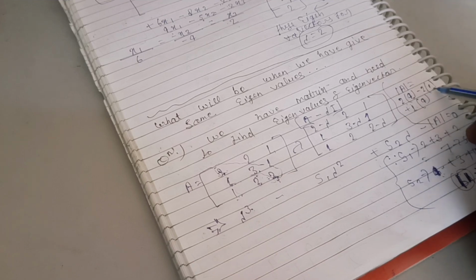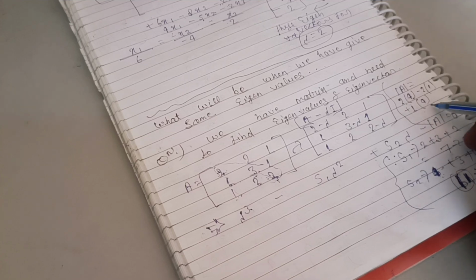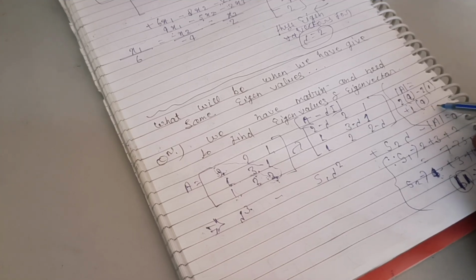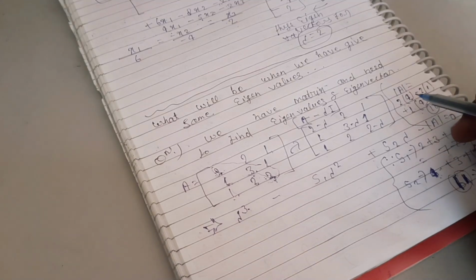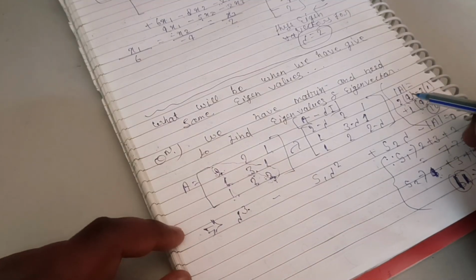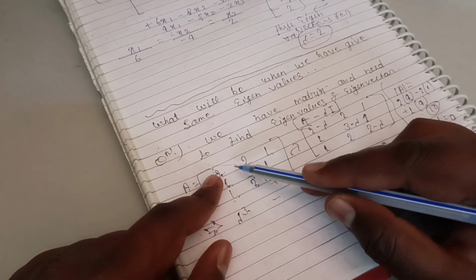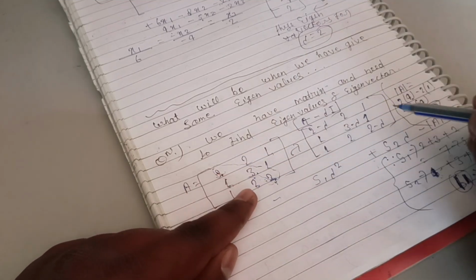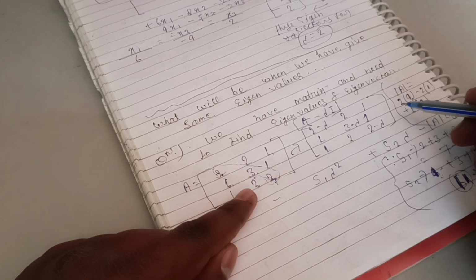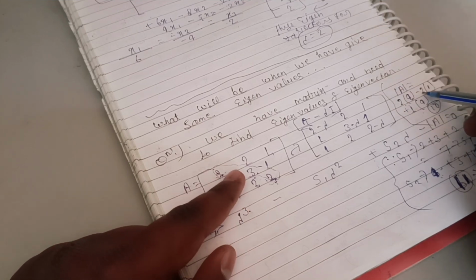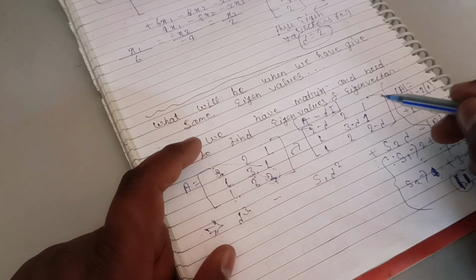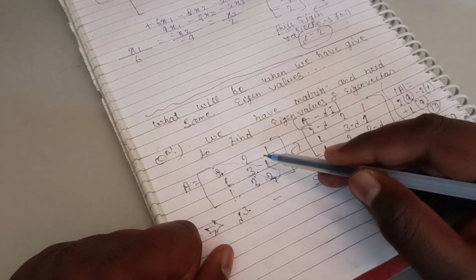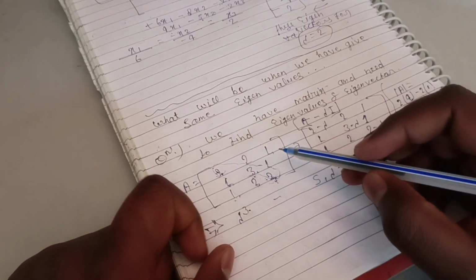Four to the 8. Let me expand it again. 2 along this. So 3 2 is 6, minus 2, 4, again minus 2, then this and this and this.